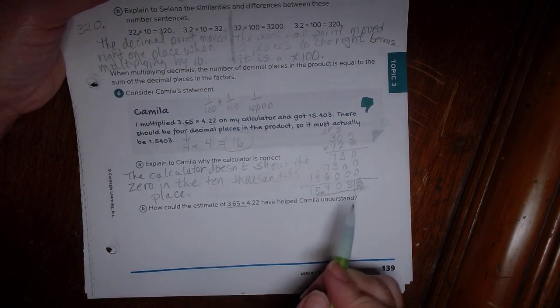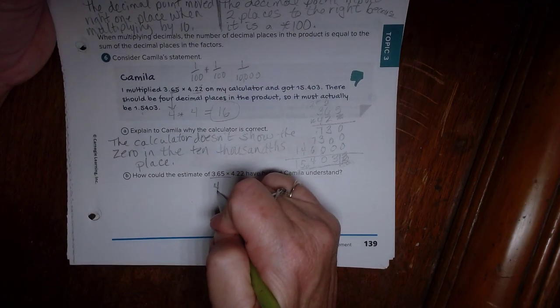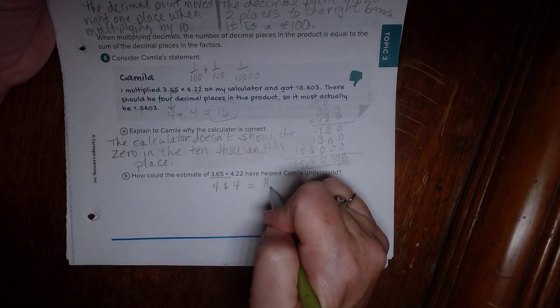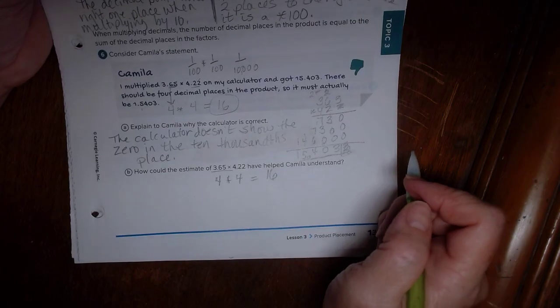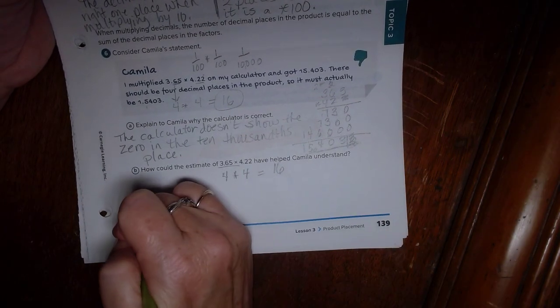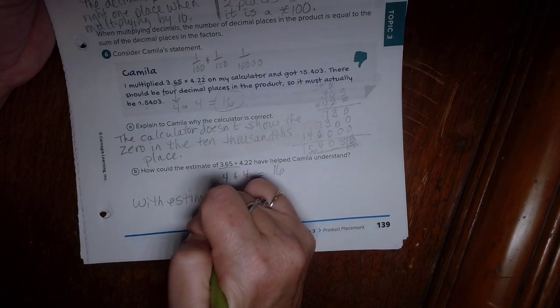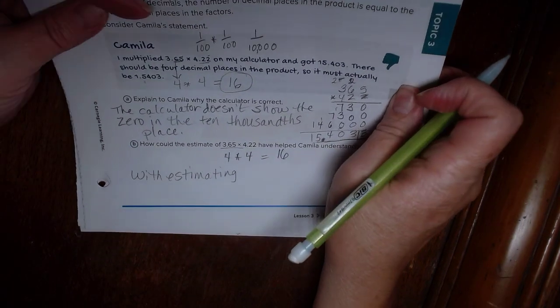Oh, look at this. How could estimation have helped? Oh, we already did that one. 4 times 4 equals 16. So with estimating, see how my brain went right to estimating?